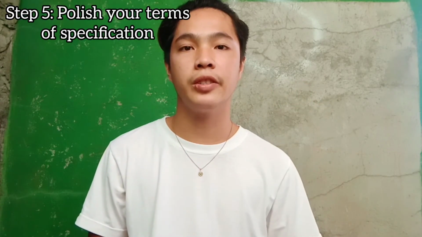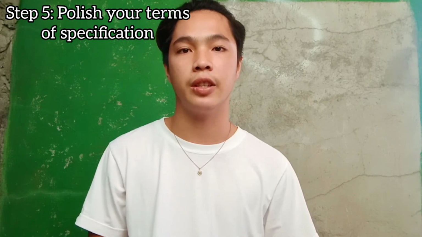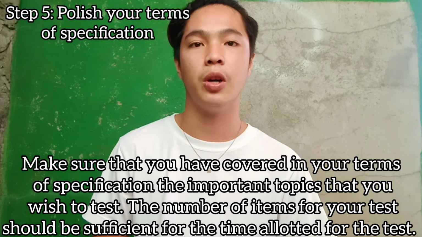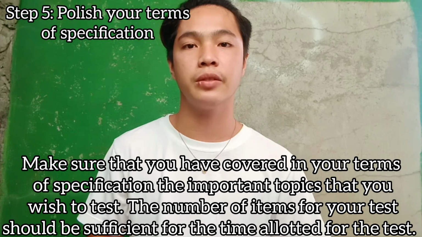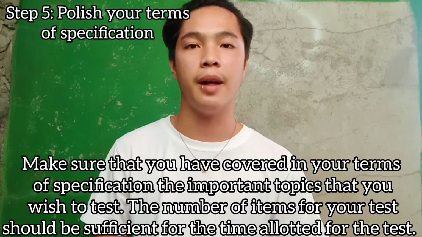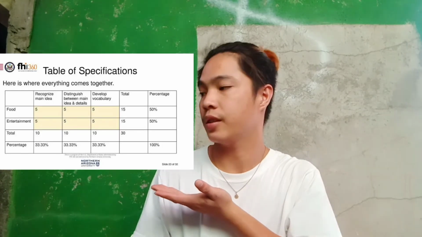And step 5. Polish your table of specification. After your initial draft of table of specification, it's time to polish it. Make sure that you have covered in your table of specification the important topics that you wish to test. The number of items for your test should be sufficient for the time allotted for the test. Sample picture of table of specification.